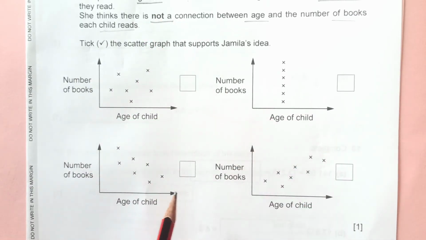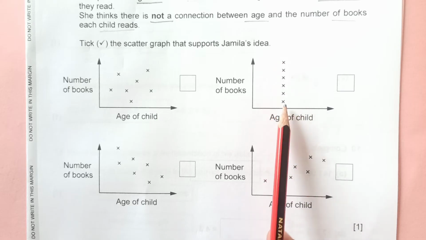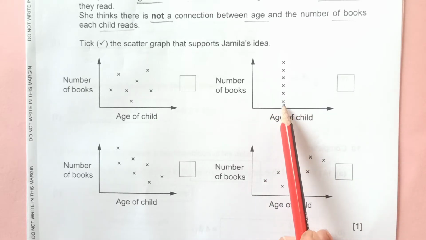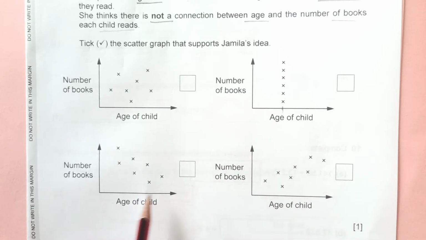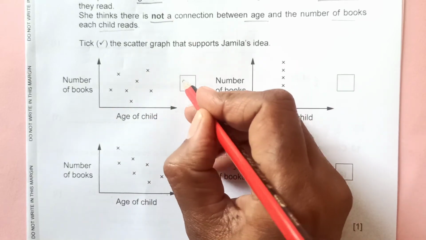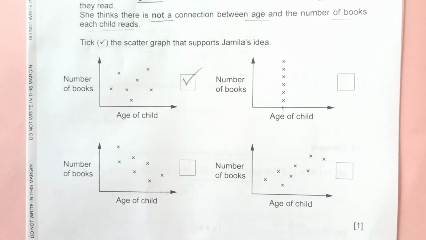So if you see here, this is stable, like let's say if this is 5 years old, and they are just talking about 5 years old, and then in this one the age is coming down, that is negative, this is positive. So the only option left is here, no correlation, right?